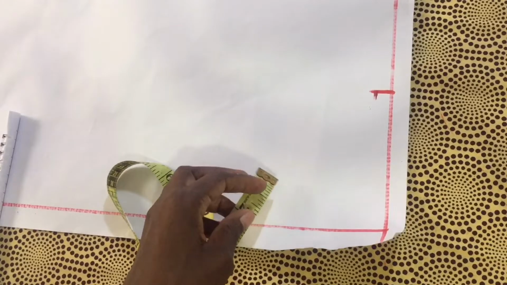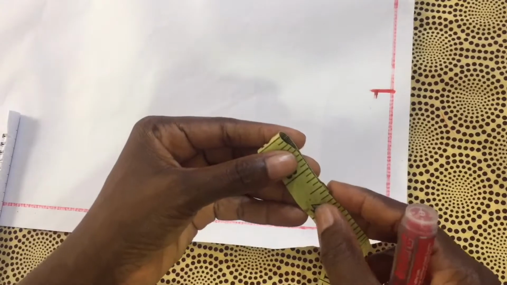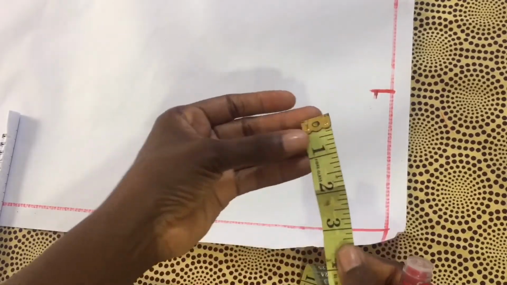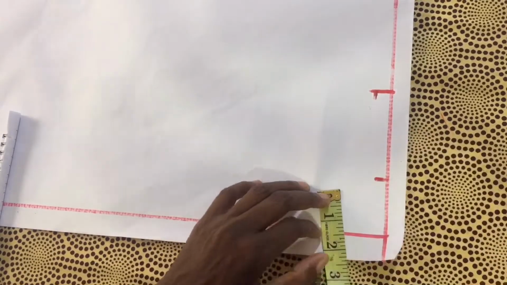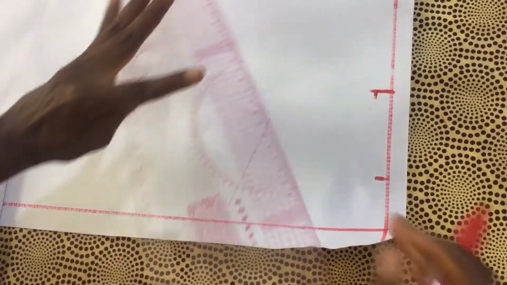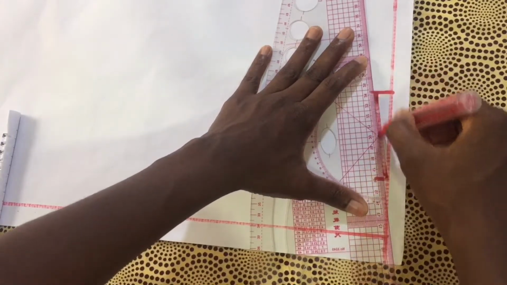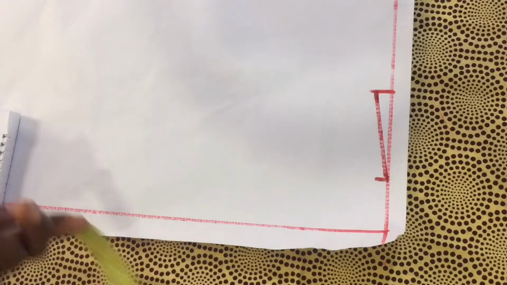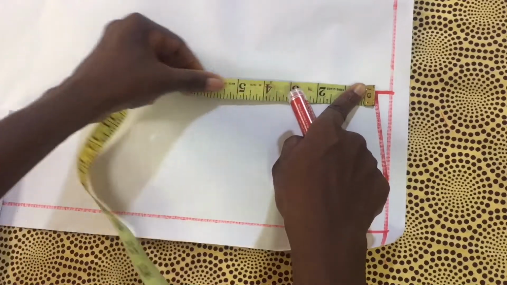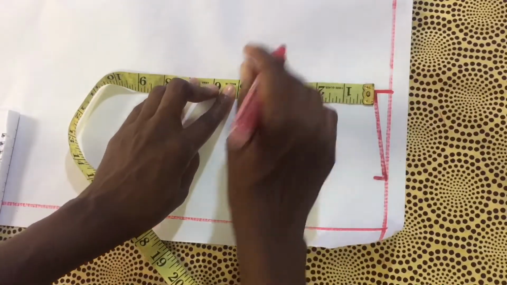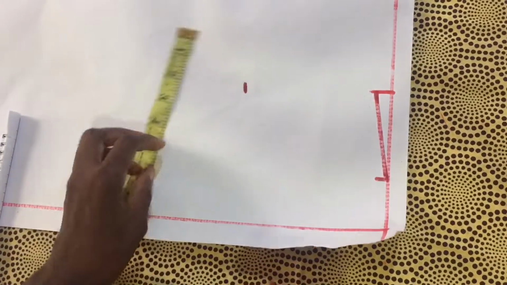Then after coming down on the shoulder slope, I'll take the neck width. The neck width usually is 3.75, so I'll divide the 3.75 by 2, and that will give me 1 point something after dividing it by 2. So I'll take my ruler and connect the shoulder slope to the neck width like so, and that is it. So from the shoulder slope here, I'll come down by 4.75. That is the armhole, 4.75.